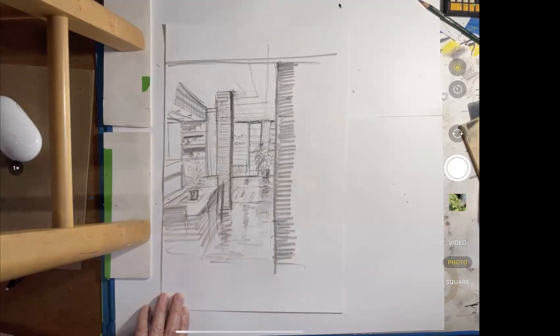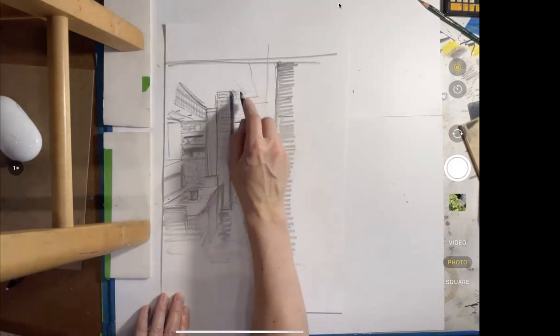Okay. Okay, starting to come together a little bit.